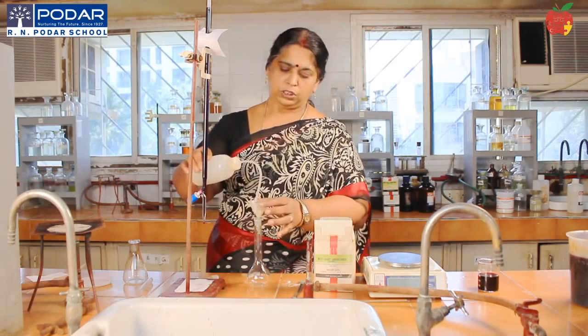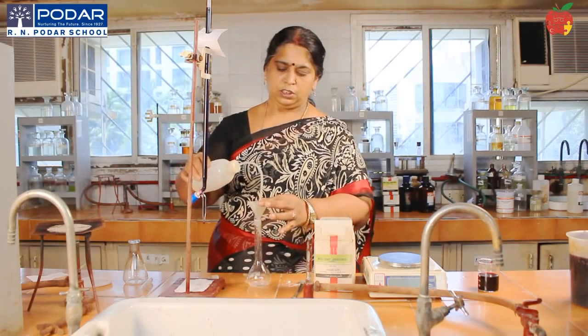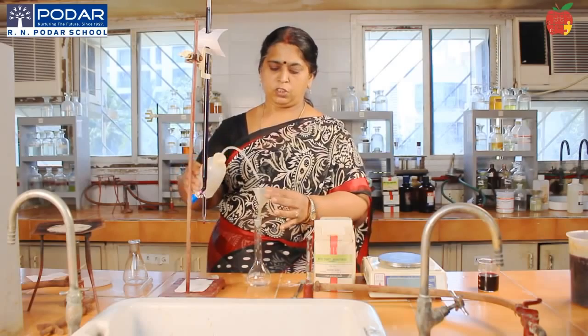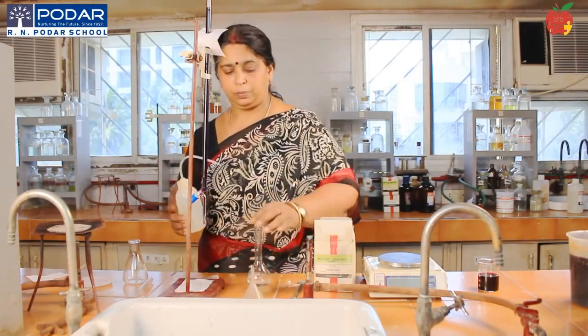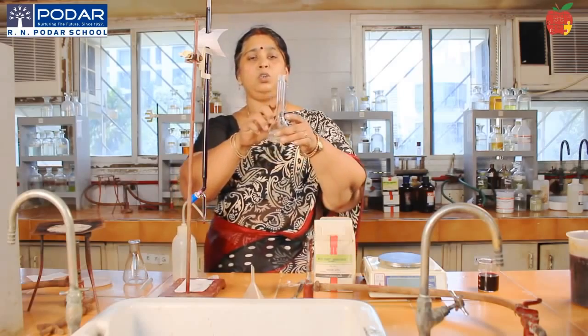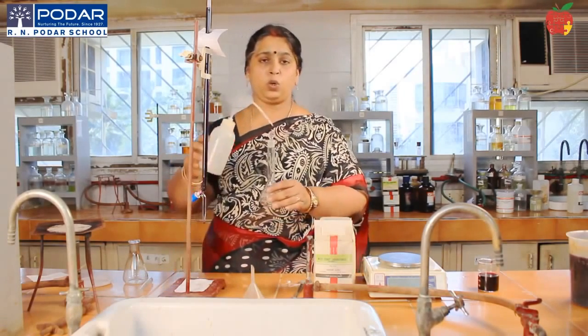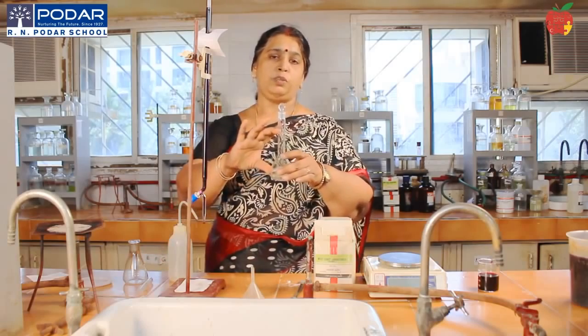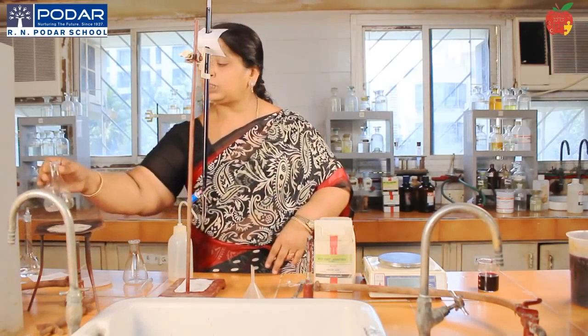Okay, you can just add water and wash the stem of the funnel as well. Okay, and you make it up to the 0 mark over here. Keep on adding water and fill it up to the 0 level over here. Okay, I just prepared the oxalic acid solution because we have to keep it for heating.